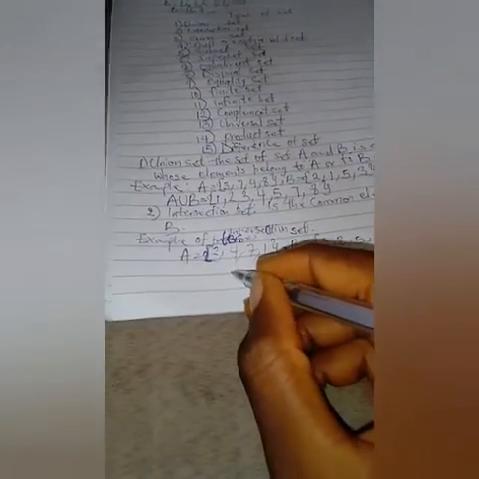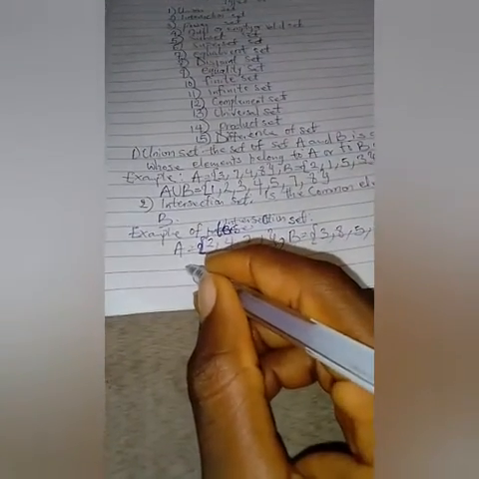We close the bracket. Now, when we talk of intersection, it means the common element between A and B. It means the particular element that is joining A and B. The bond, that particular bond that A and B have, that is intersection set. So we are now going to represent intersection set like this.